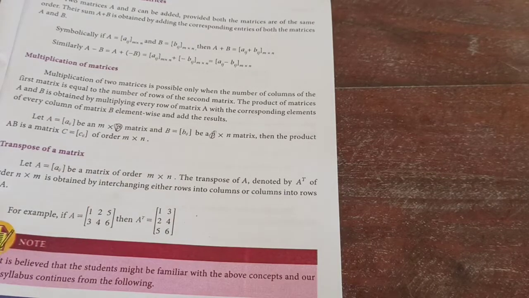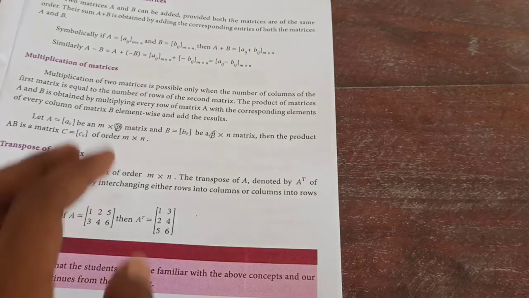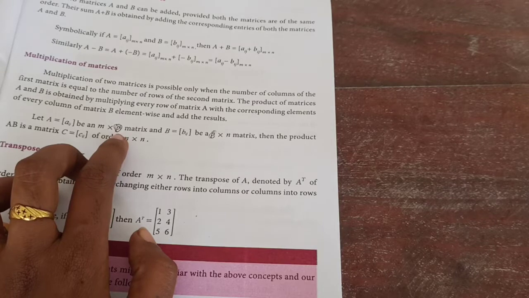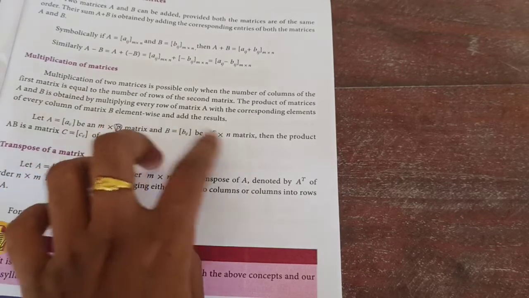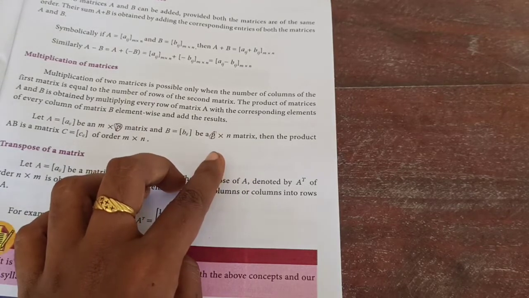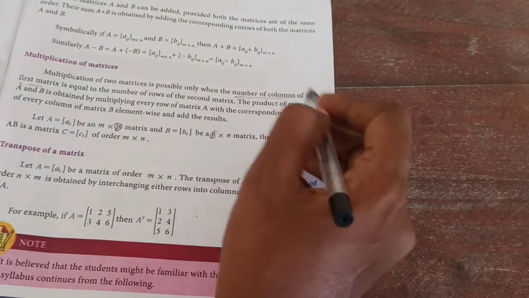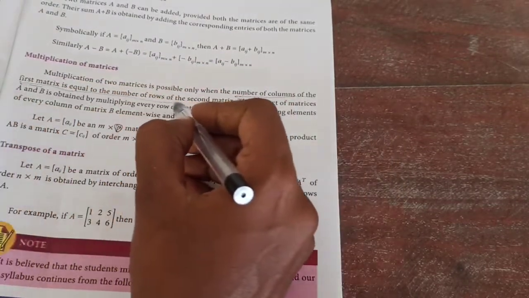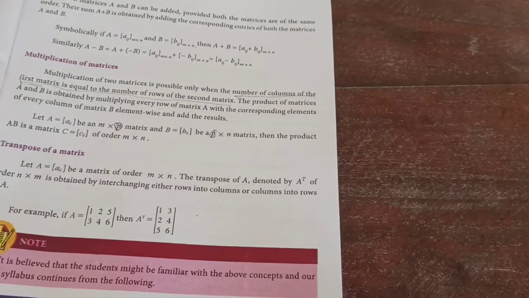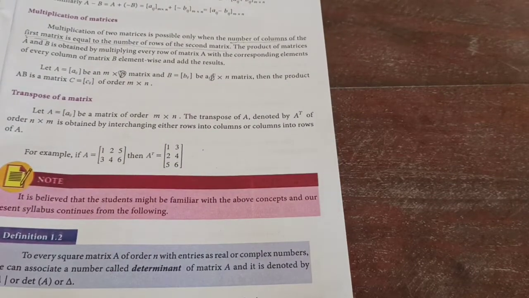Understand? So when can you multiply 2 matrices? If they are asking for multiplying 2 matrices, first you need to check the order. The number of columns of the first matrix must be equal to the number of rows in the second matrix. Understand? This is very important. Then only you can multiply 2 matrices.